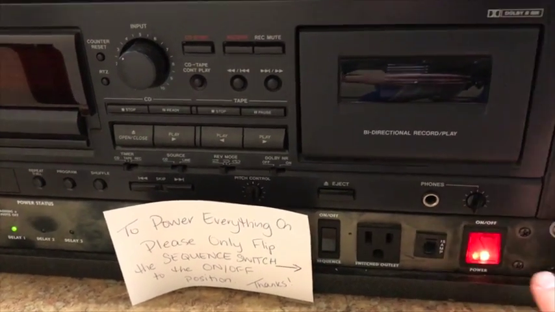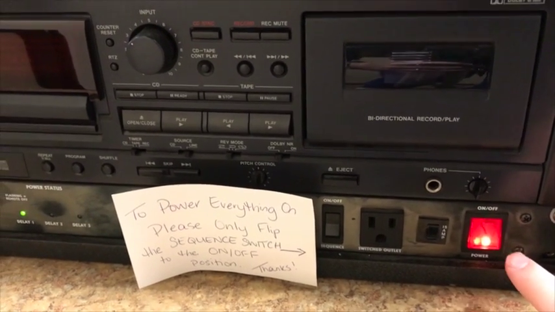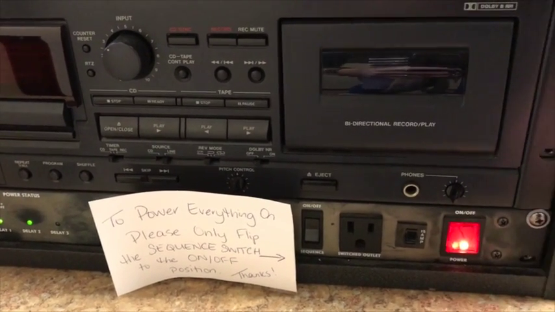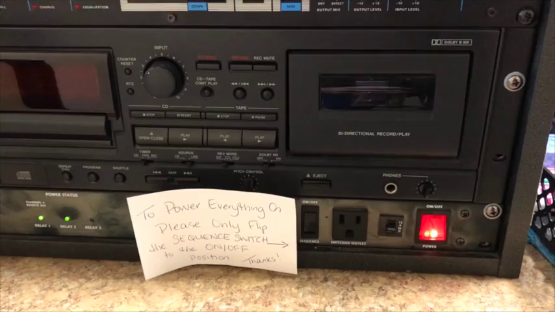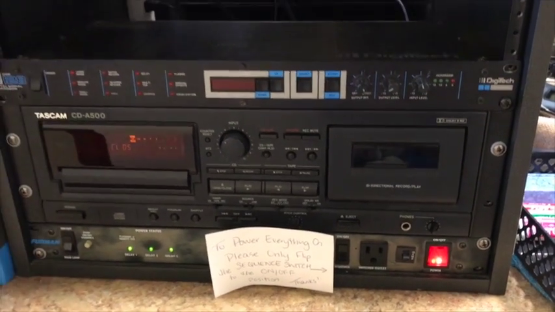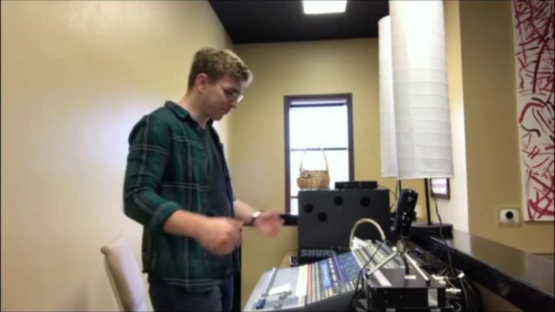And you also want to make sure that there's another switch on the far right. This one has a light on it and it says on and off. Sequence on, you make sure that the switch that has the light is on. Okay, so at that point you'll notice that the soundboard just lit up.